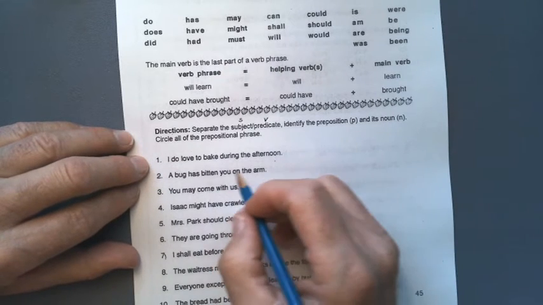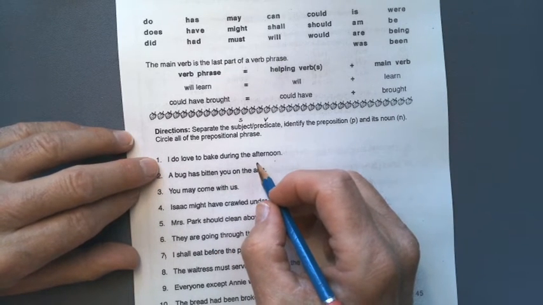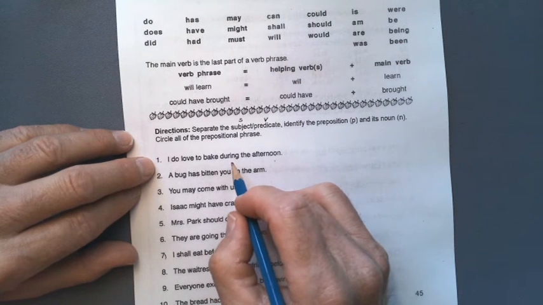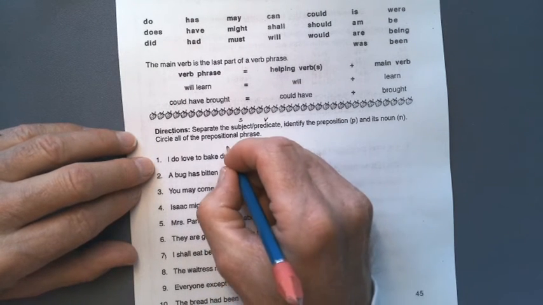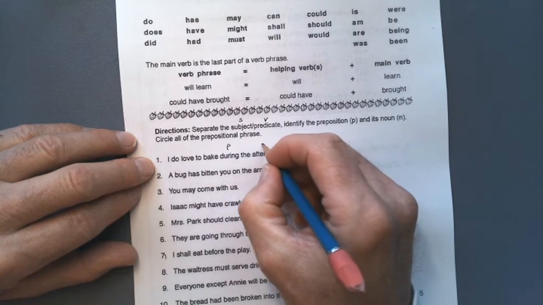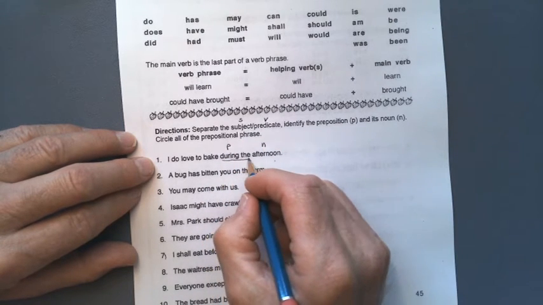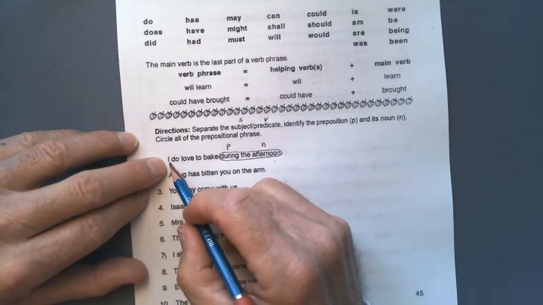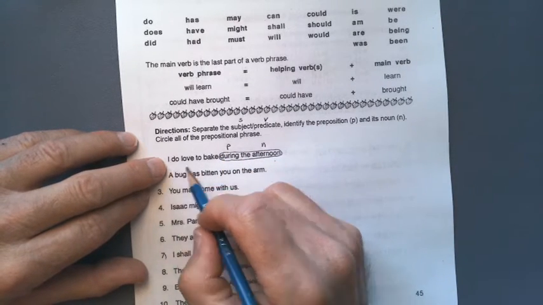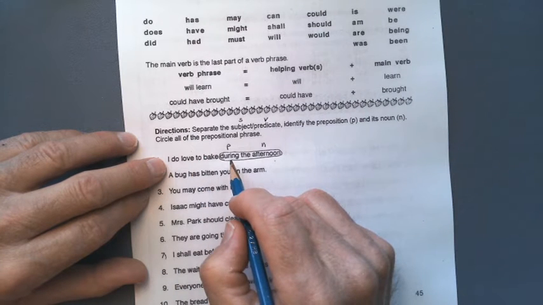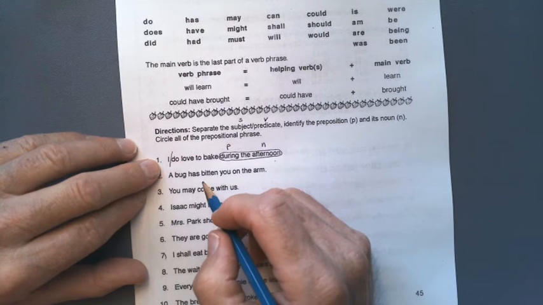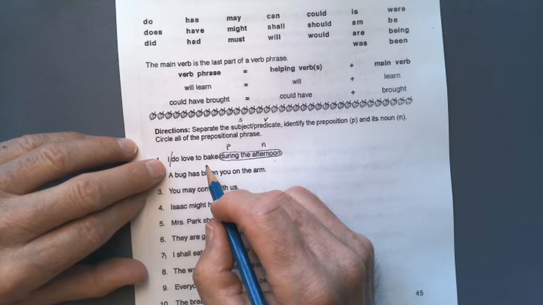Okay, so what would be the simplest part here for you to do? For me, it would be the preposition during, because I'm so familiar now with our 40 prepositions. So I'm going to say this is the preposition. Here's the noun over here. So here's my prepositional phrase. And I is obviously the subject. There's nothing else we're talking about here.